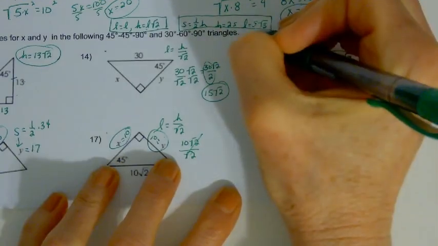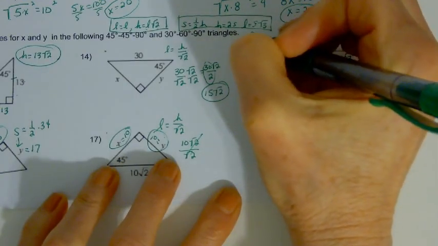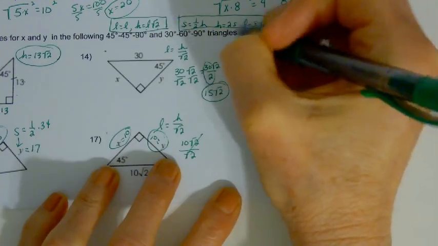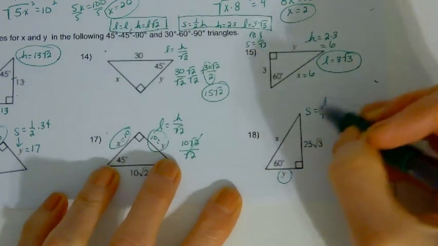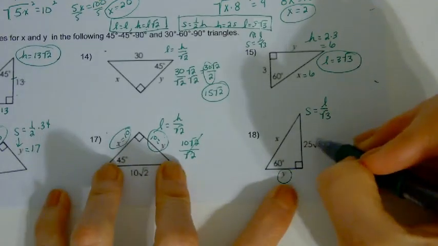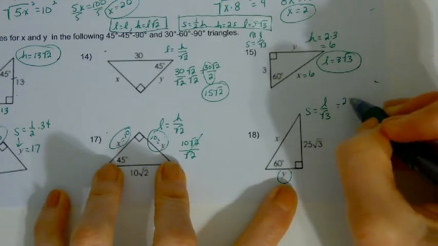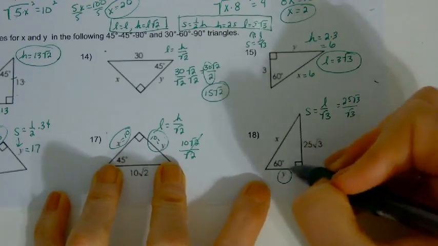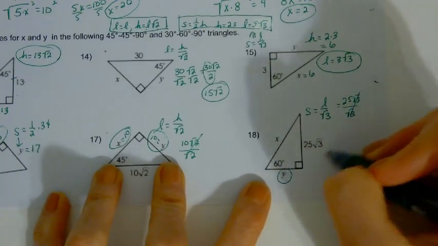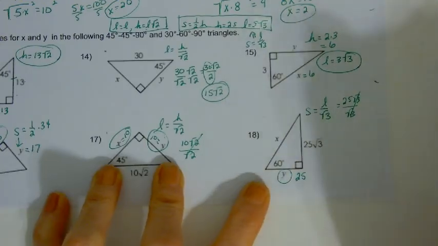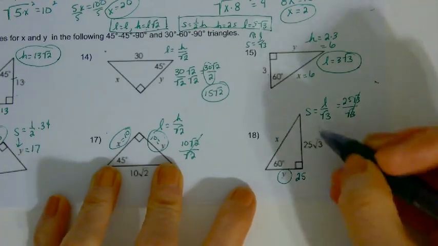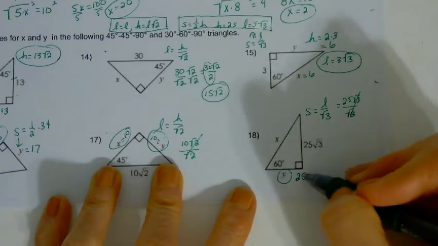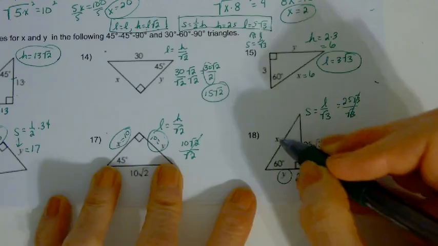Short leg, so if we want to find it, we take 25 rad 3, divide by rad 3, cross those out, and we get 25. Okay, to get from the long leg to the short leg, divide by rad 3. If you divide by rad 3, they just cancel. And then the hypotenuse is twice the short leg, so that's 50. And we're done. That is a very challenging assignment.